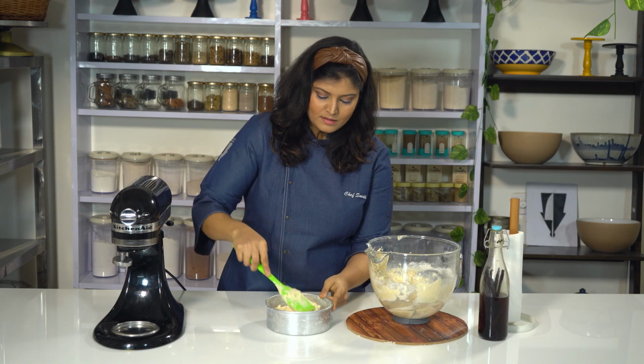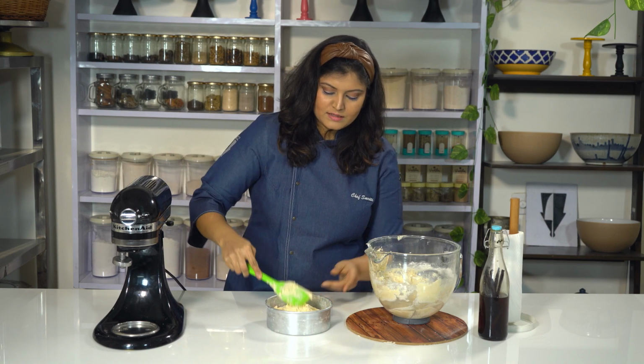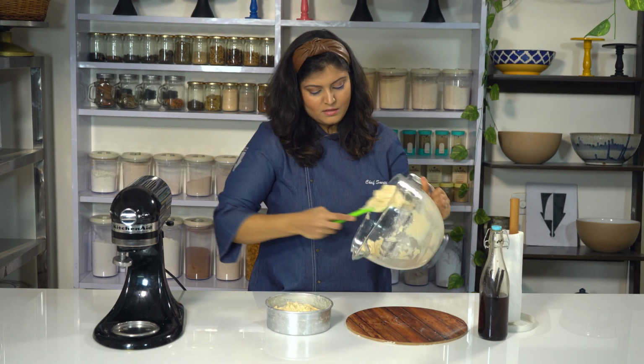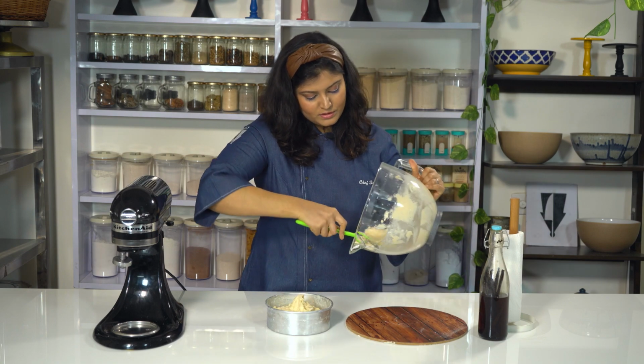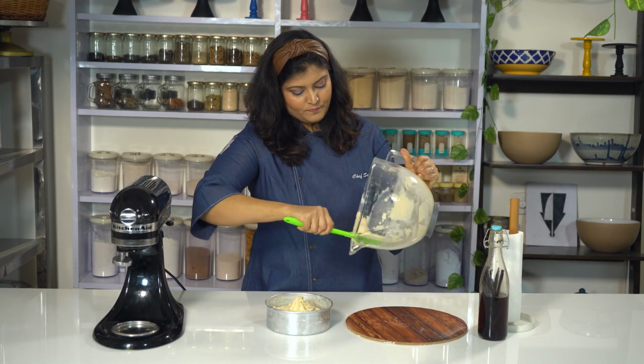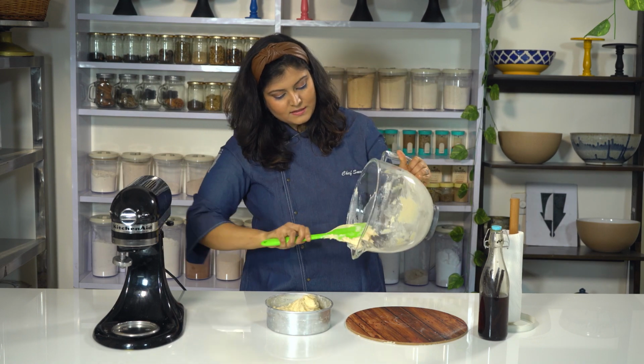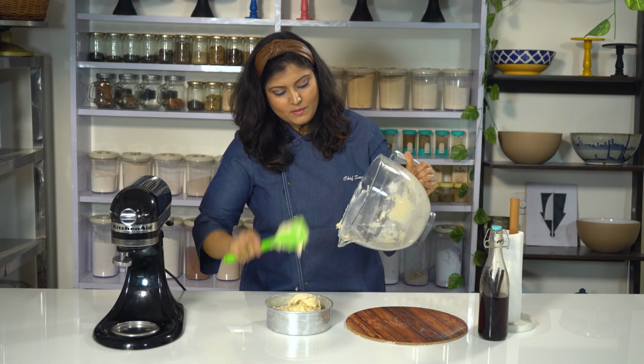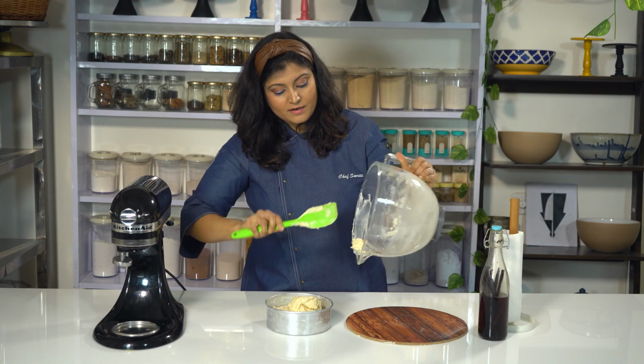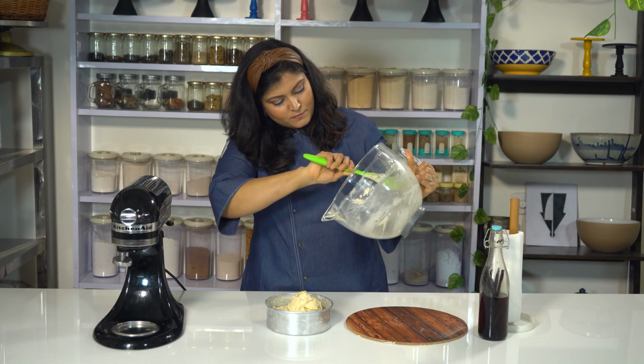Now as I said before, I'm making a 6-inch cake because I want some height to this, okay? You can do an 8-inch cake. Now the difference is that you're going to bake them at the same temperature but at a different time frame, okay?